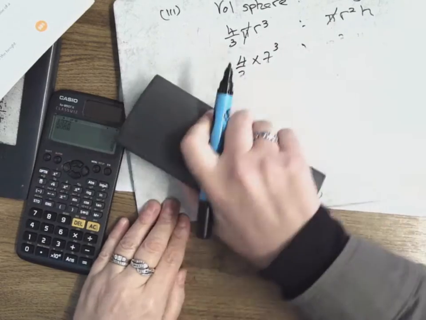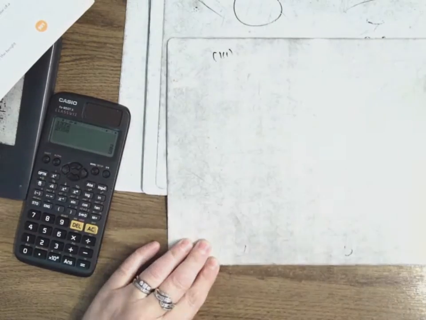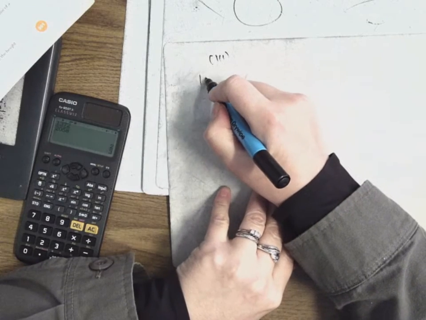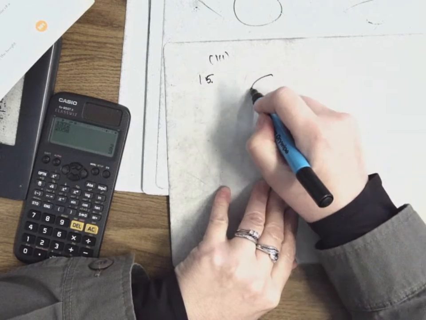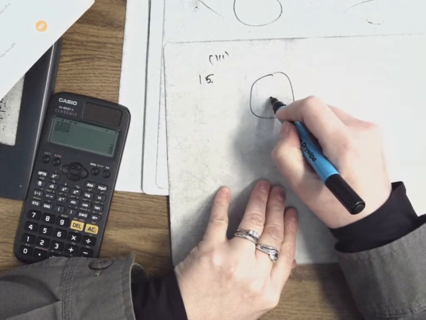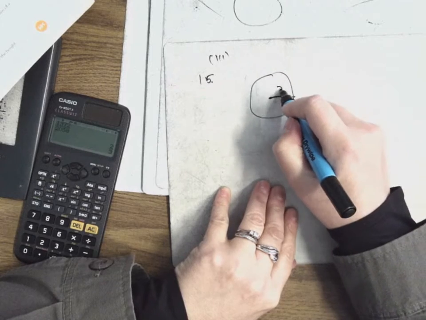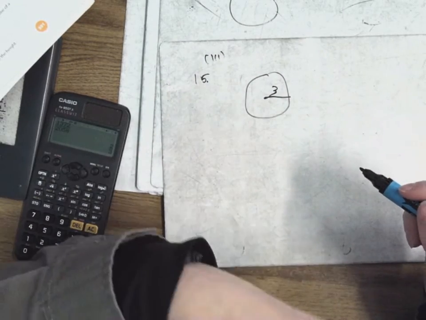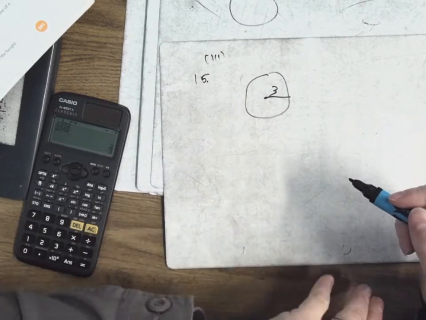Right, okay, so I'm on to number 15 now. A sphere with radius of length 3, so a sphere, okay. And you may notice, girls, I draw these out. Sometimes if you draw them out, it makes more sense than just reading words, okay.